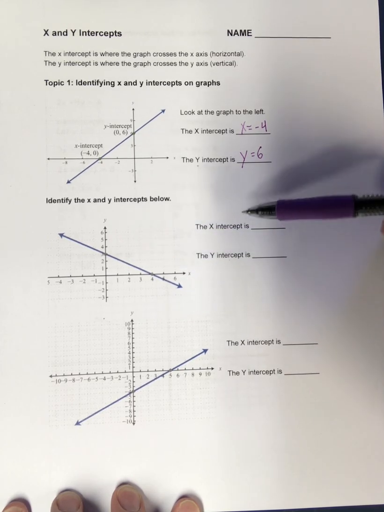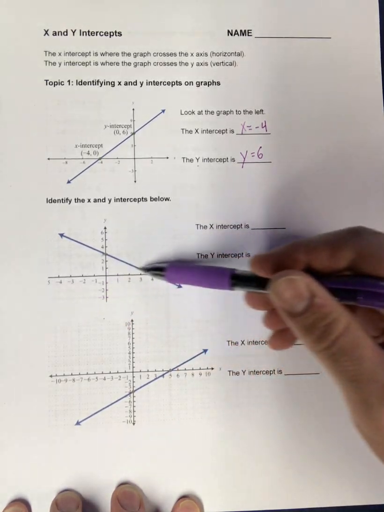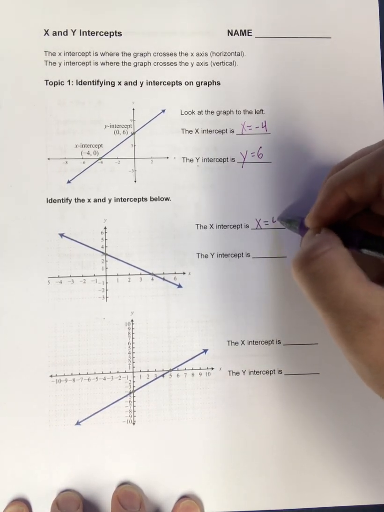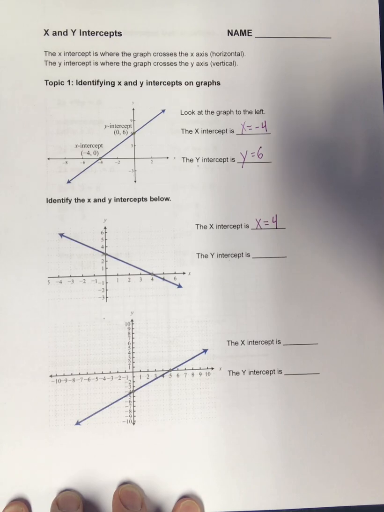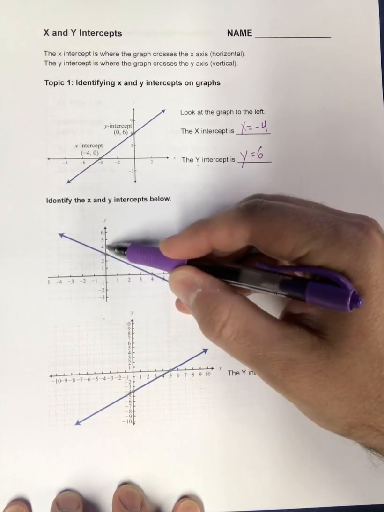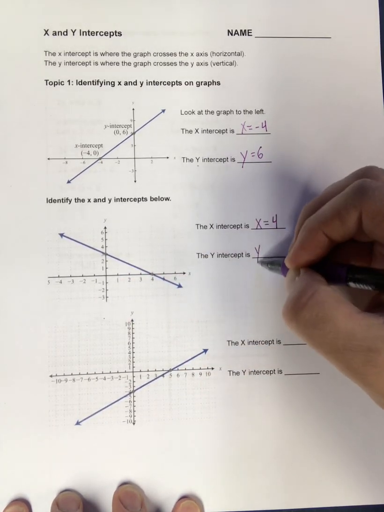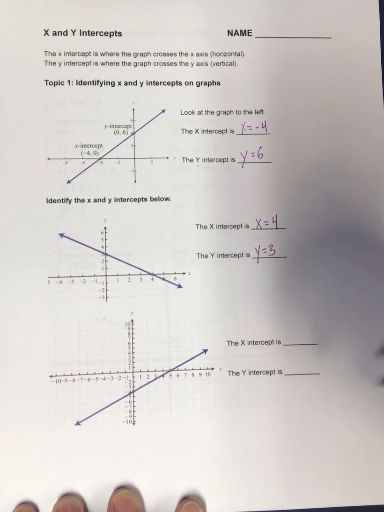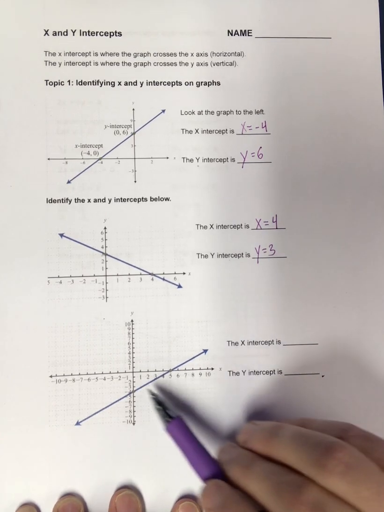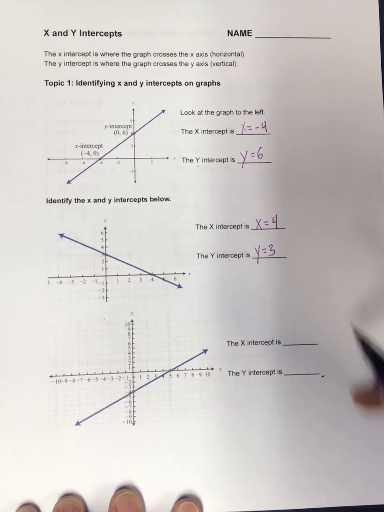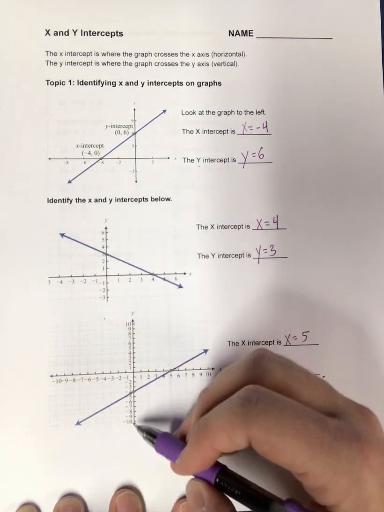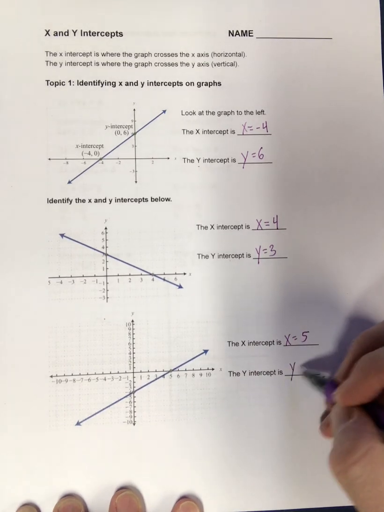These problems over here, the x-intercept, that's this axis, it crosses right here at 4. And the y-intercept, where it crosses the y-axis, that's right here at y equals 3. Okay, try to predict what this one is going to be. The x-intercept is 5, x equals 5. And the y-intercept is -4.